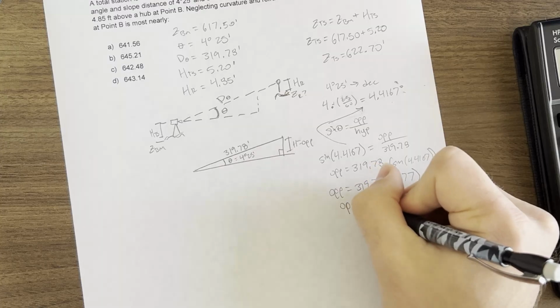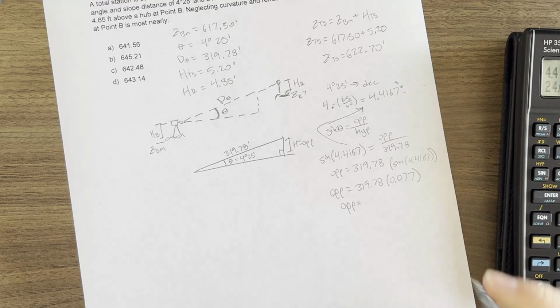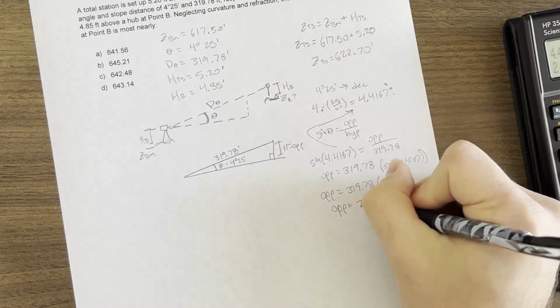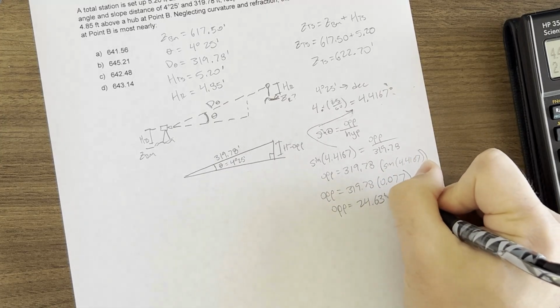So that means our opposite is equal to 319.78, multiply that, 24.63. Okay, that'll be feet.